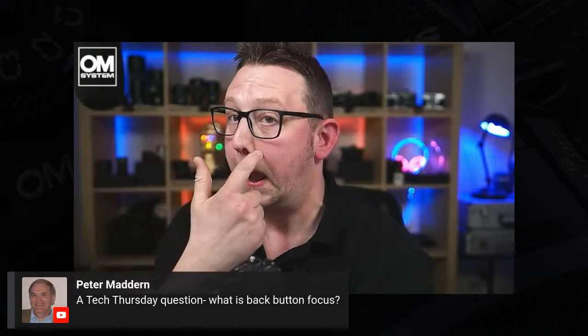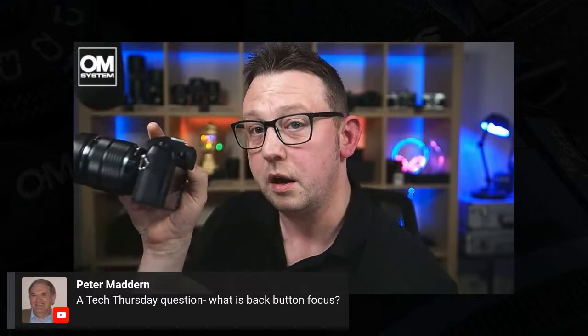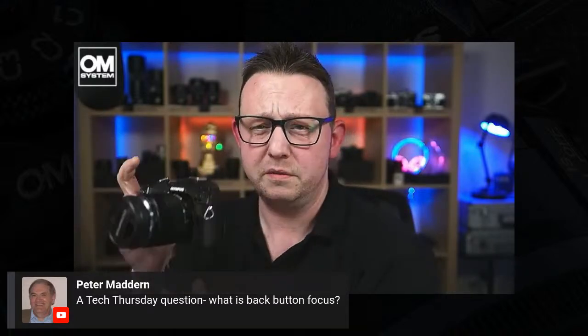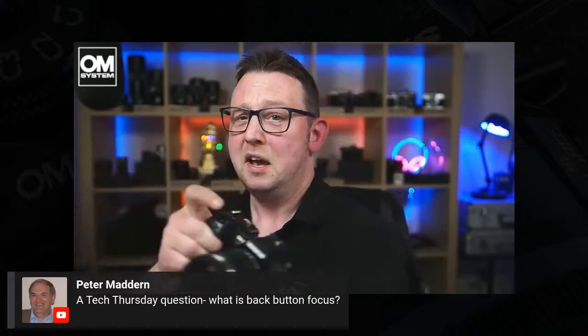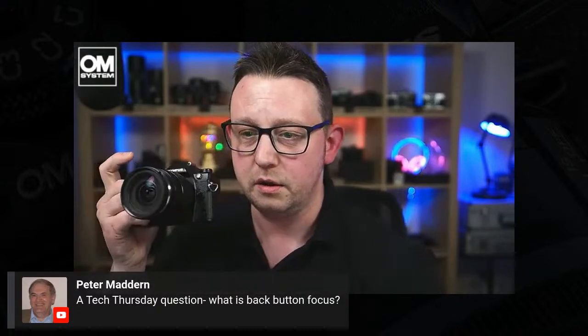Brilliant question. For those not in the know, back button focus is when you use a button on the rear of your camera to initiate focusing, usually continual autofocus, rather than having it attached to the halfway press on the front shutter. So some people will like it back here so that you can press it with your thumb, keep it pressed down, and the camera will continuously focus whilst you're kind of following around the subject, and then you can simply just release with the front shutter. So that's what back button focus is.